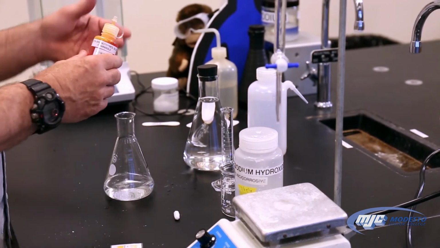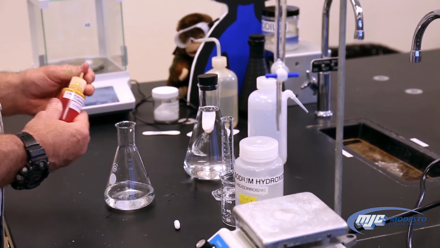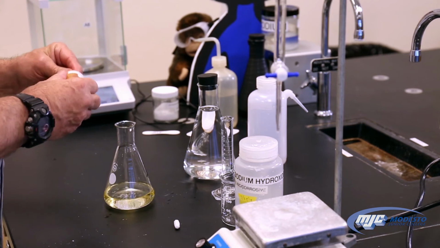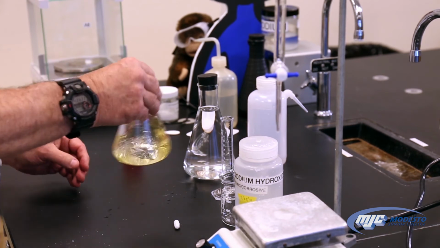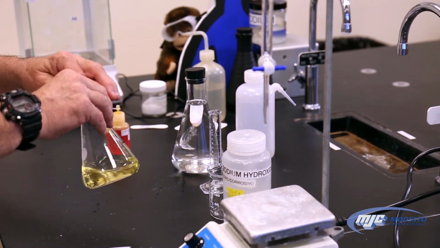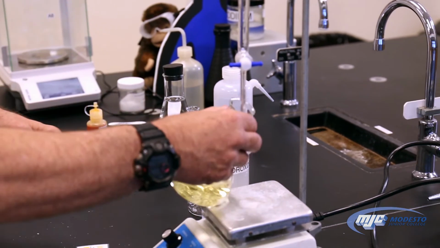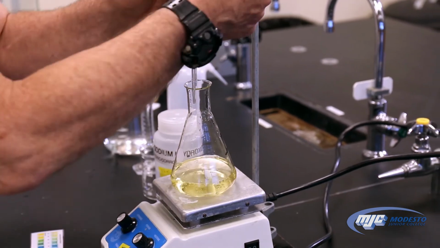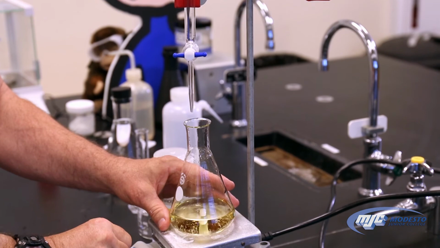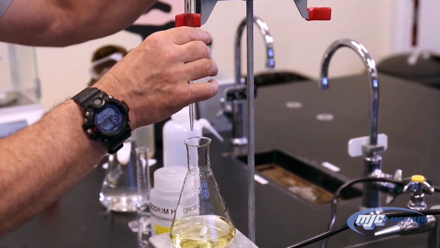So I'm going to add a few drops. Doesn't really matter how much, 3 or 4 drops of my bromothymol blue to the solution. A little more than 3 or 4, it doesn't matter. It's starting to dissolve. I'm going to add my magnetic stir bar. Place this on the magnetic stir plate, and let it start stirring as I prepare my burette.